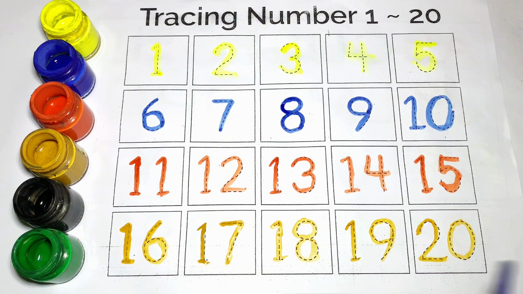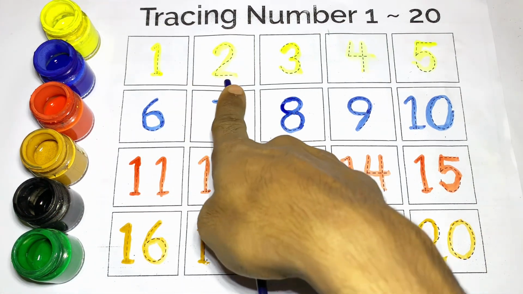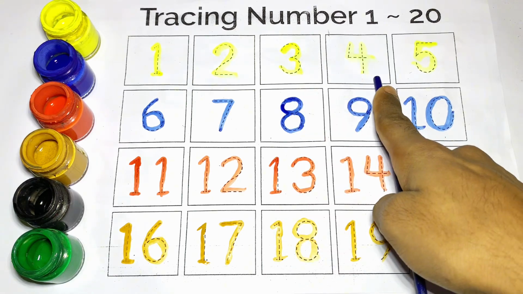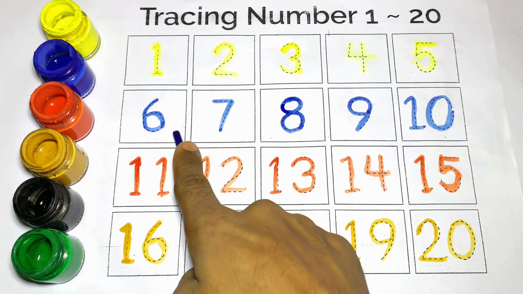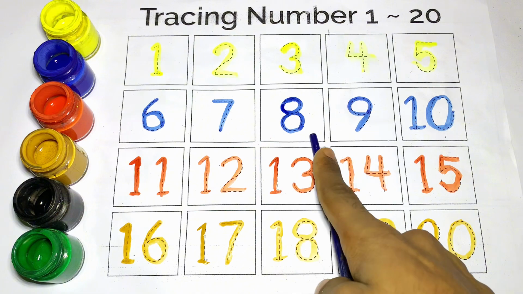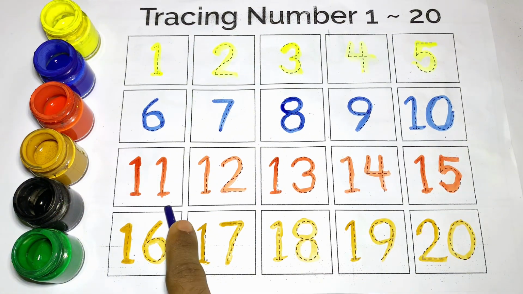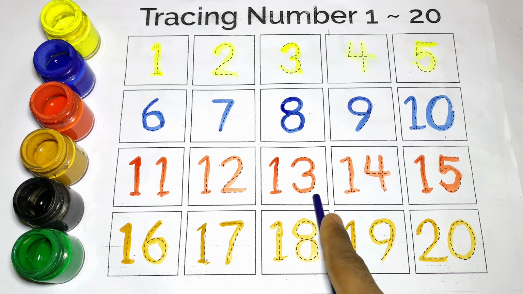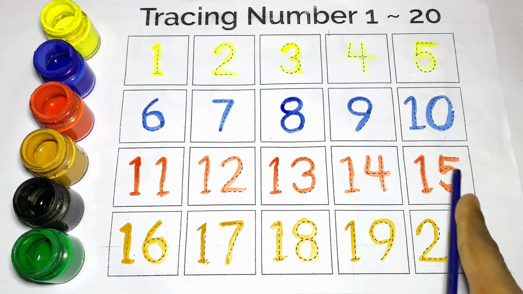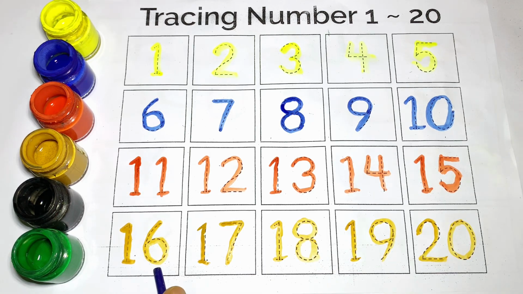Kids, today draw 1, 2, 3, 4, 5, 6, 7, 8, 9, 10, 11, 12, 13, 14, 15, 16, 17, 18, 19, and 20.